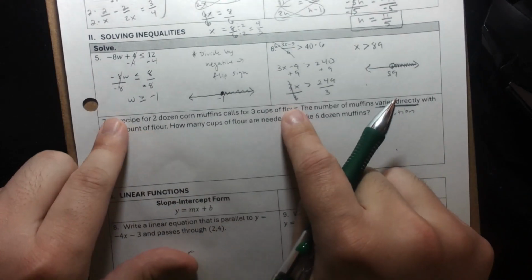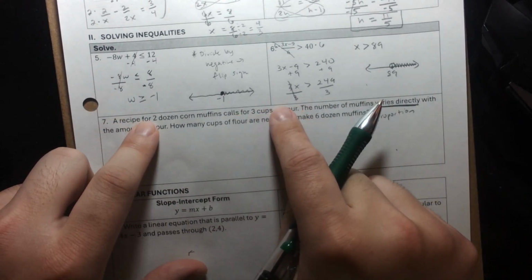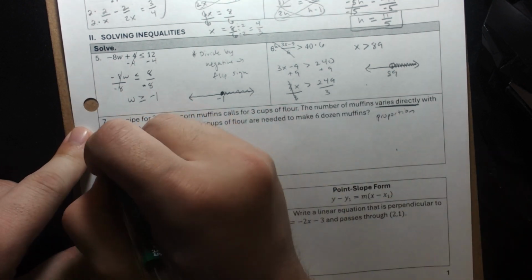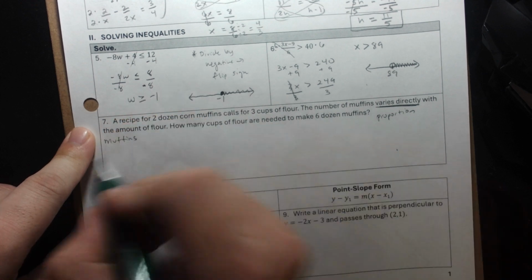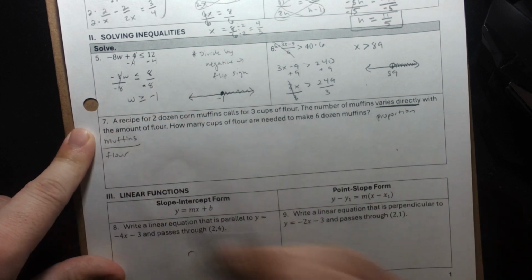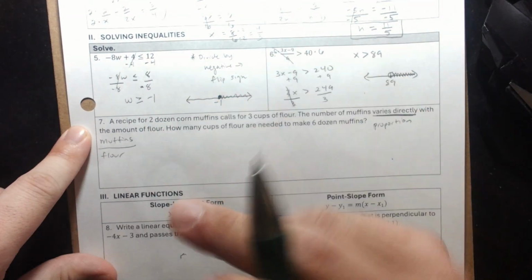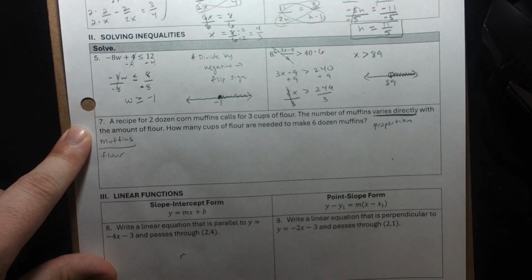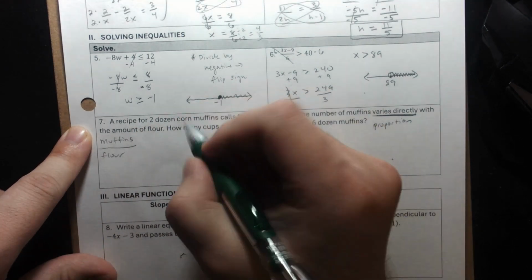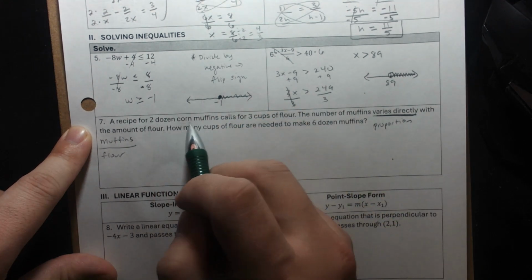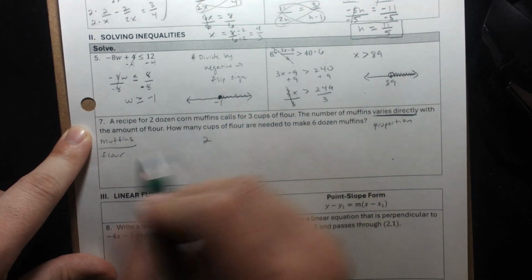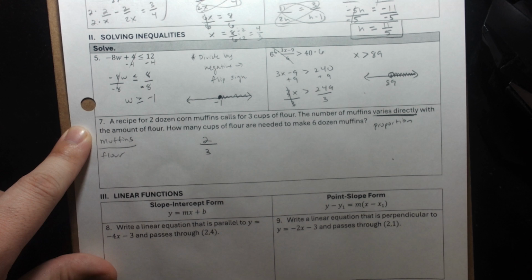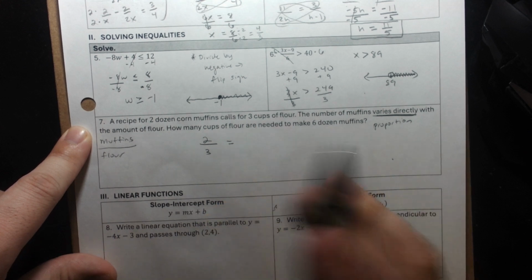So, a recipe for 2 dozen corn muffins calls for 3 cups of flour. So our ratio is going to look like this. We're going to go from muffins to flour. So muffins will be up top, flour will be down below. So for this batch, we have a 2 to 3 ratio. So 2 dozen corn muffins, that's going to be up top, over 3 cups of flour. That's going to be down below, which is equal to this batch here.